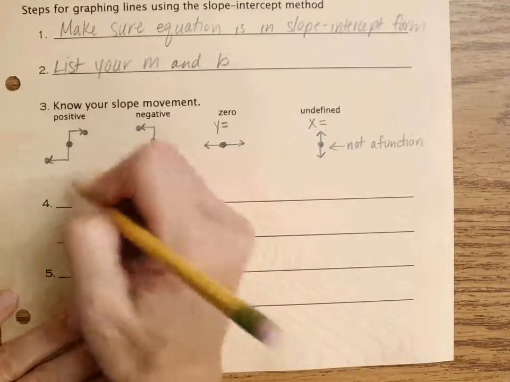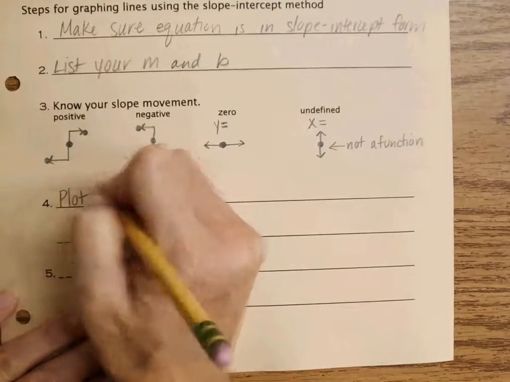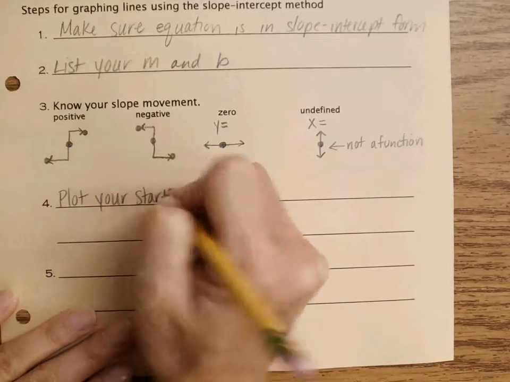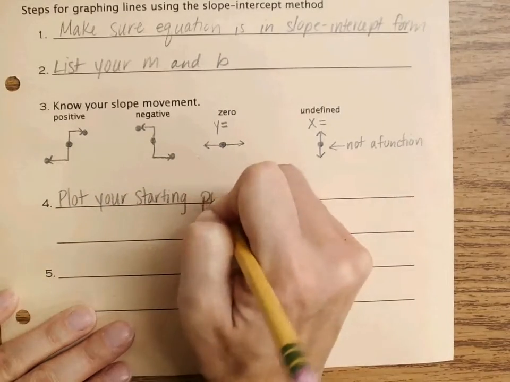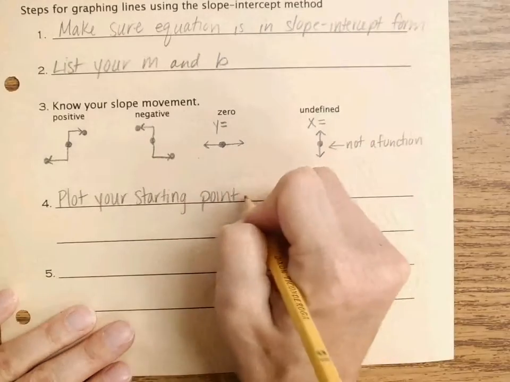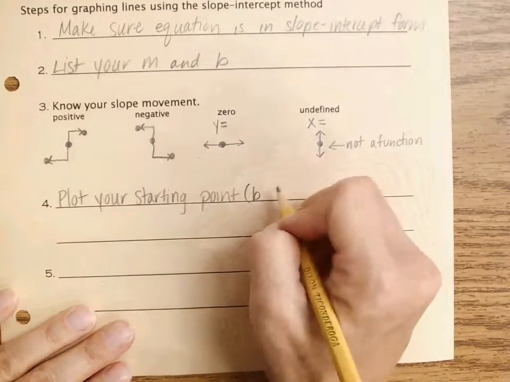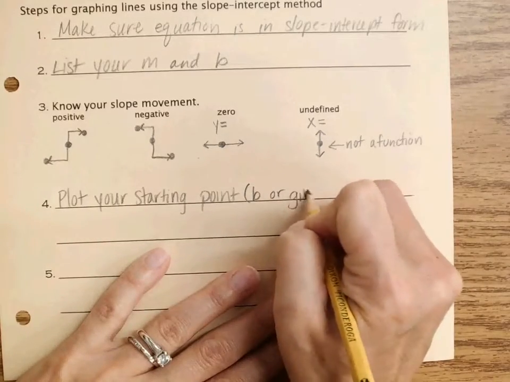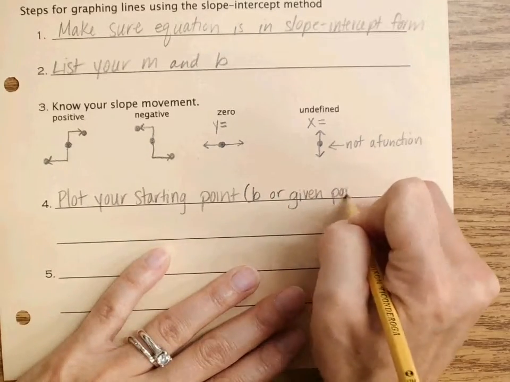Next, you're going to plot your starting point, which is b. Sometimes it's a given point, and we'll have an example of that today.